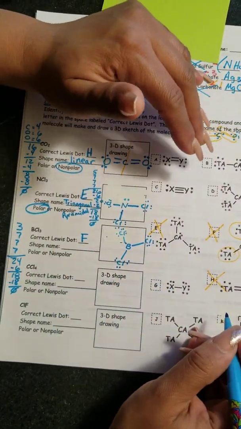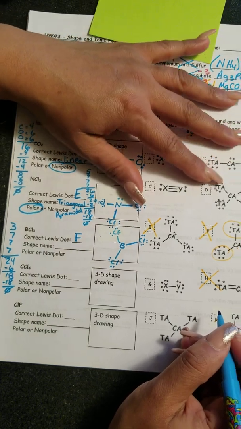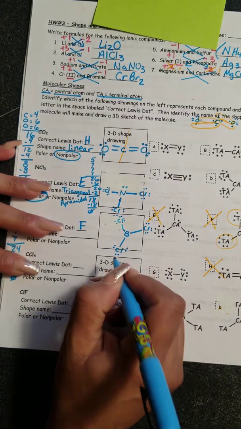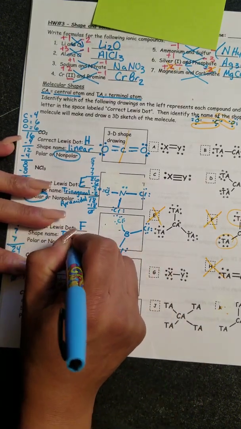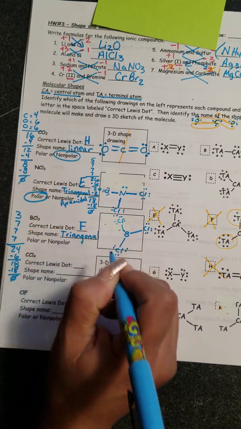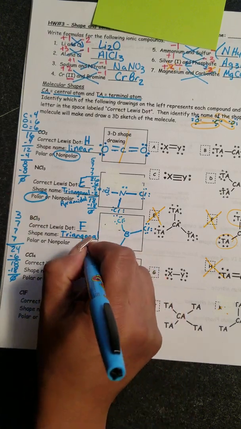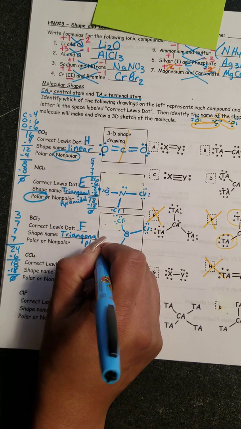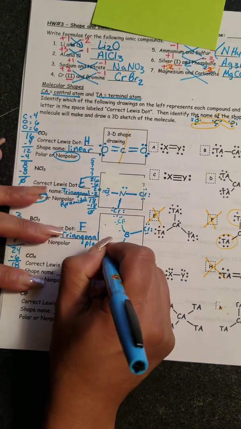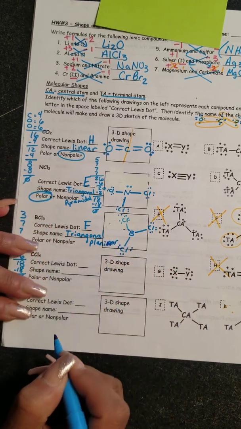What is going to be the name of letter F? Letter F is going to be triangular planar. Oh, that's an N-A-R, sorry.